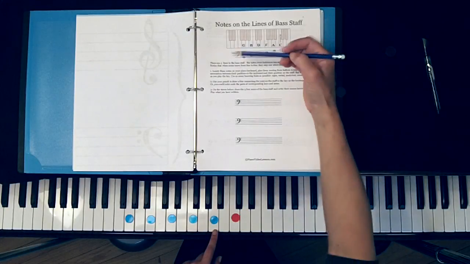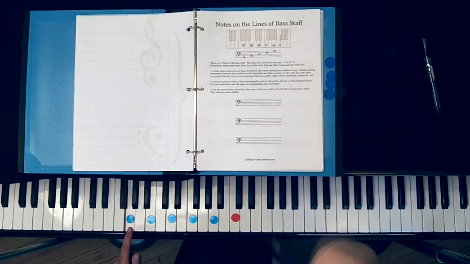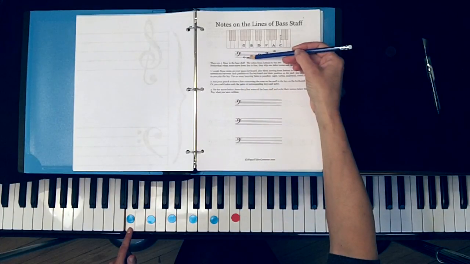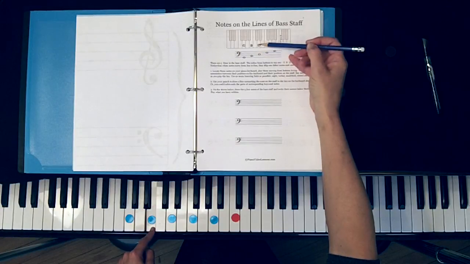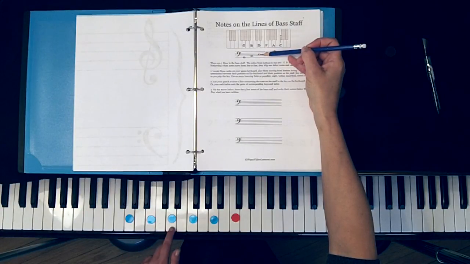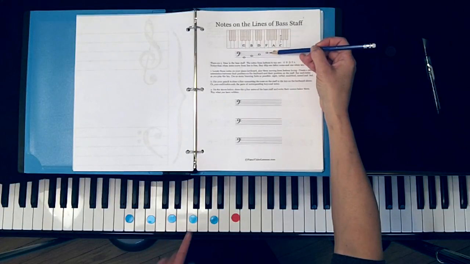Now take it one step further and play it here, and then look here. G. Look here, play it here. B. Look here, play it here. Say it. D. Look here, play it here.